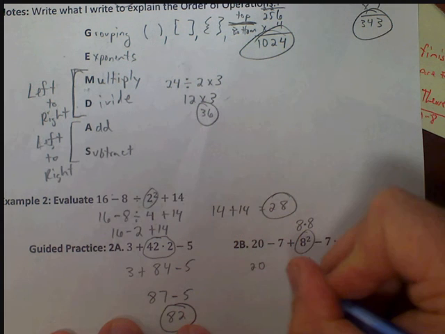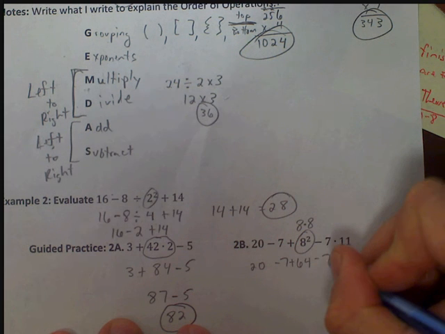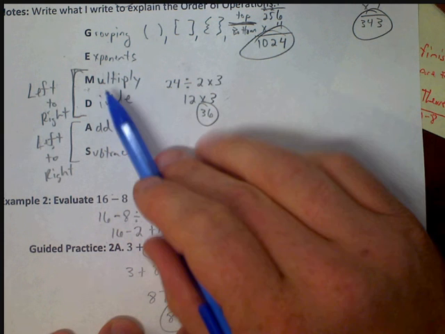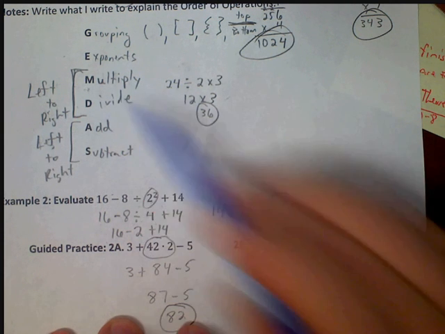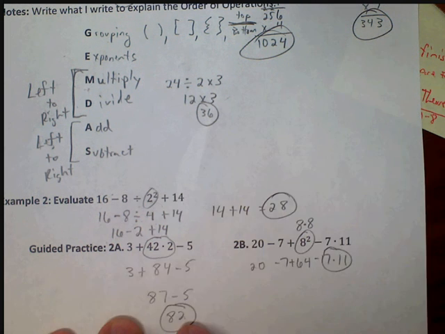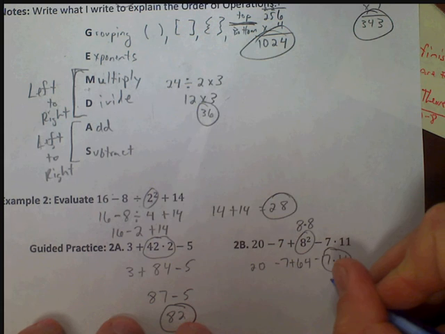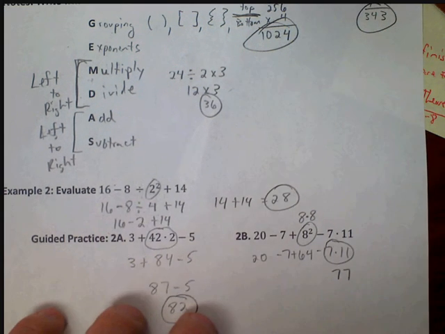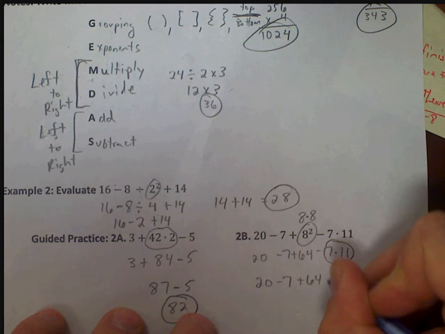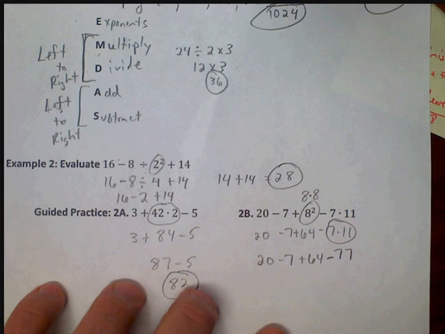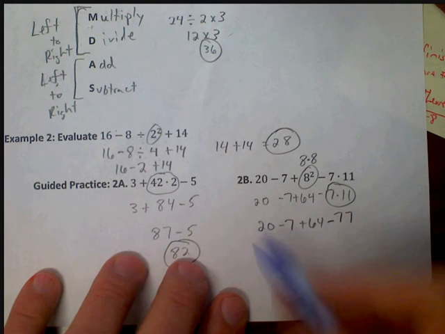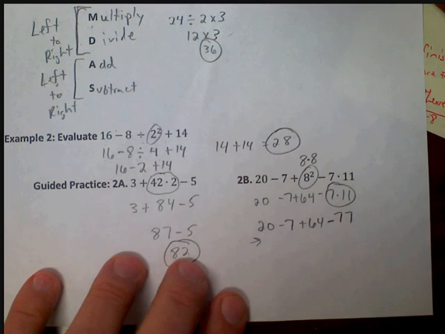Bring everything else down. Then I go to multiply, divide. I have multiply. 7 times 11, 77. 20 minus 7 plus 64 minus 77. Now we are left with add, subtract, and we must go left to right.